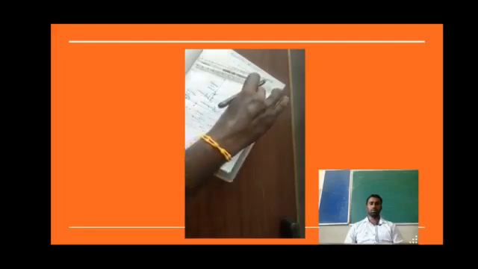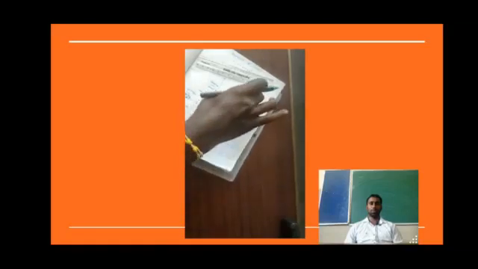So slope of line AB equals y2, that means this value BD, which is v minus u, divided by AD, the x value, AD value t. So the slope of this line represents acceleration. So a equals v minus u divided by t.